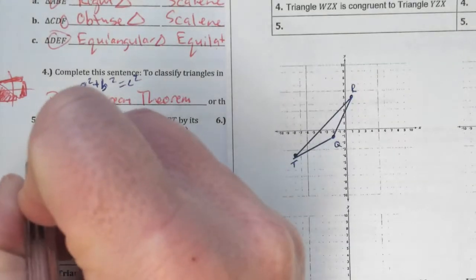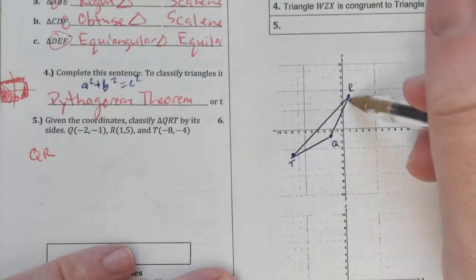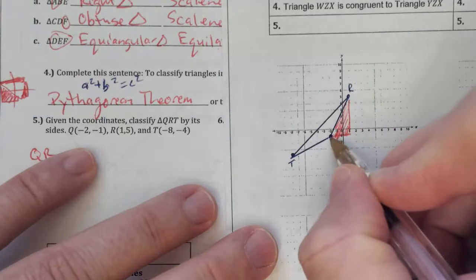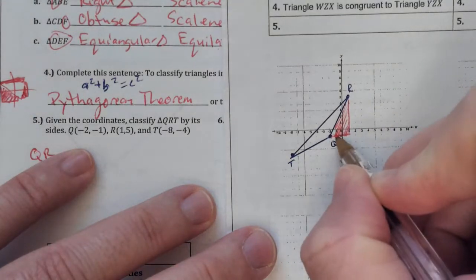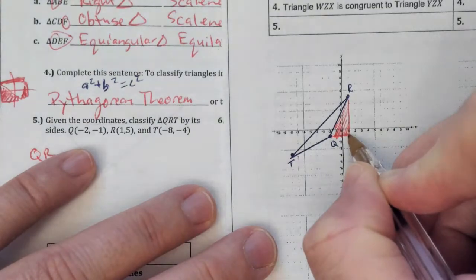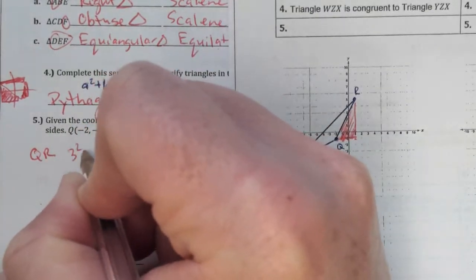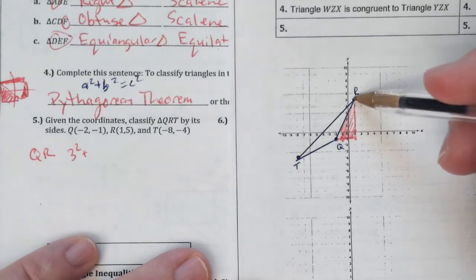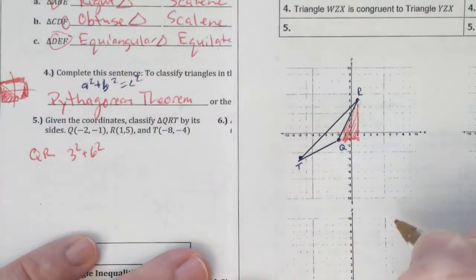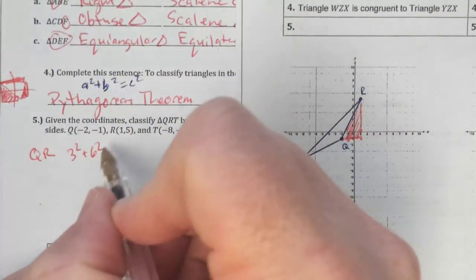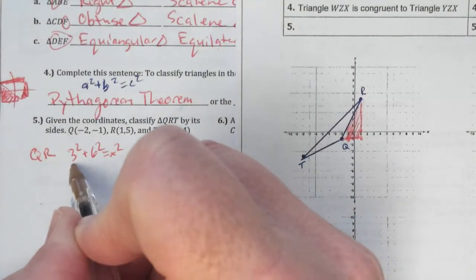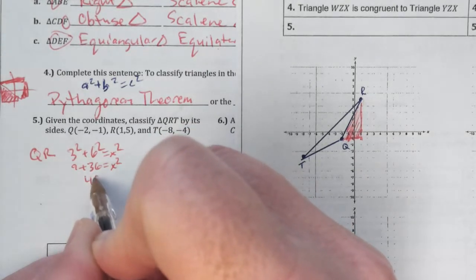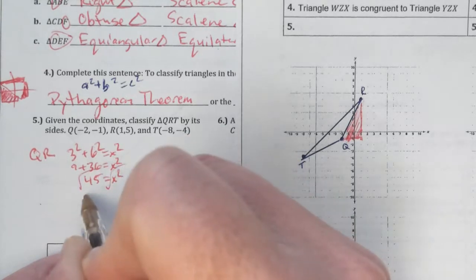Okay, so when we're doing Q to R, I'm making a right triangle. Now how many hops was it? Going this way, that is 1, 2, 3 hops. So that was 3 squared, plus how many hops up did you go? 1, 2, 3, 4, 5, 6 hops. So plus 6 squared. Okay, so that is equal to x squared, right? 3 squared is 9. 6 squared is 36 equals x squared. You add those together, we get 45. Square root both sides, you get the square root of 45.